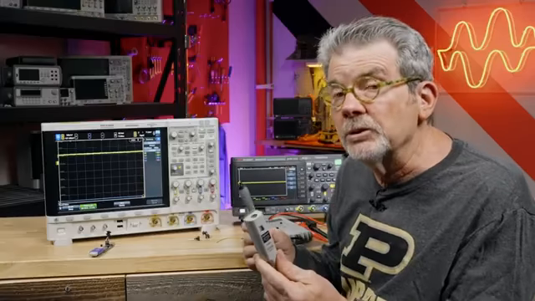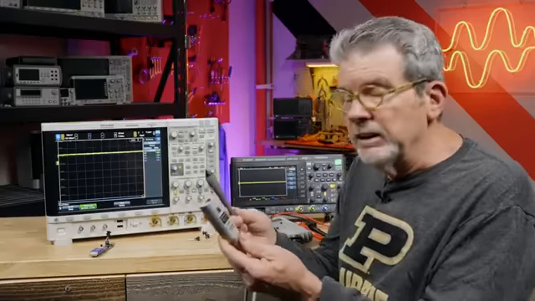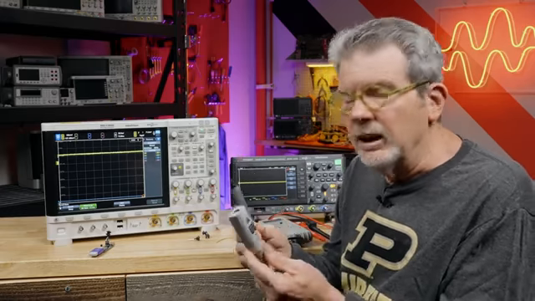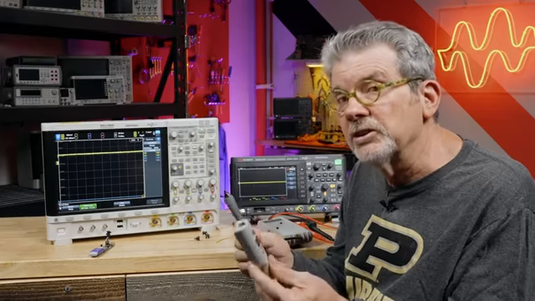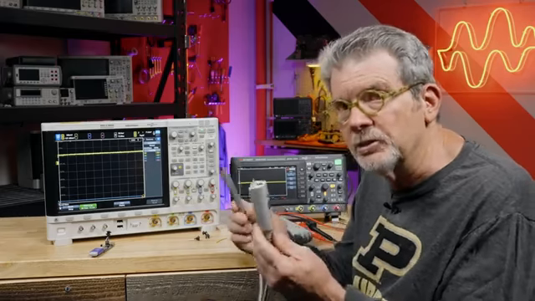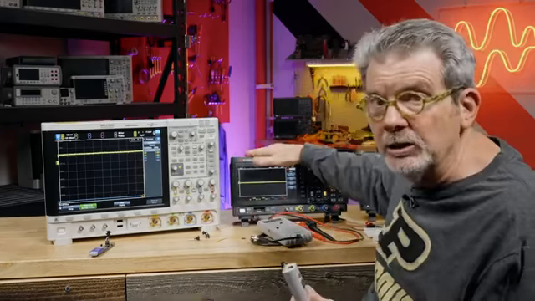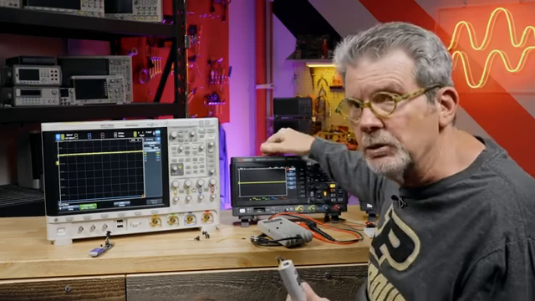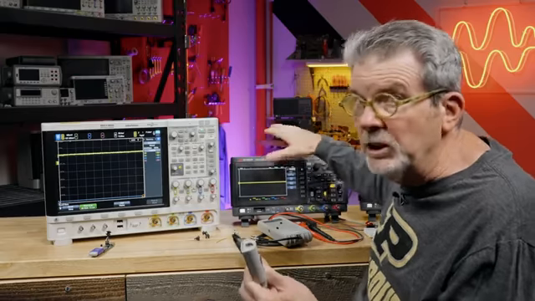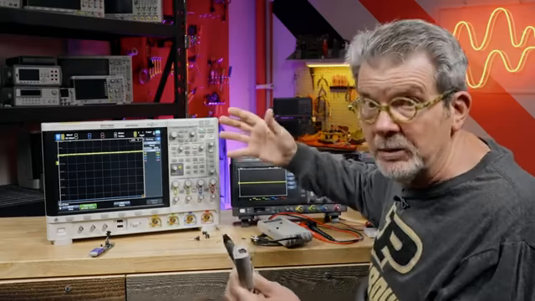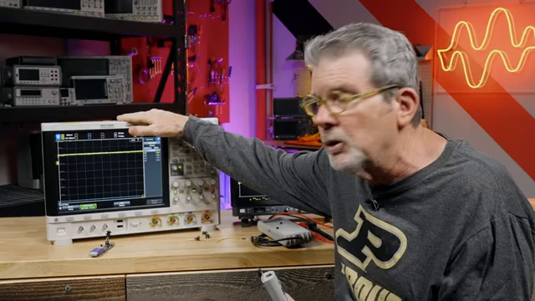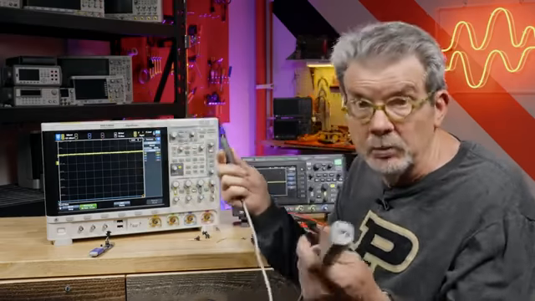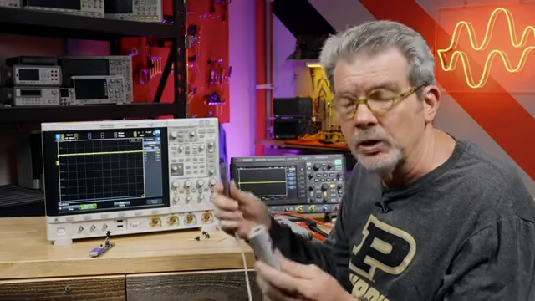This is a high-frequency active probe. It has a bandwidth of 6 gigahertz. Now, it wouldn't make a whole lot of sense to connect this 6 gigahertz probe to the scope that I've been using for most of the demonstrations because it only has a bandwidth of 200 megahertz. Whatever the weakest link is what the system bandwidth is going to be. So I have another scope over here that has 6 gigahertz bandwidth. That mates very well with the 6 gigahertz probe.